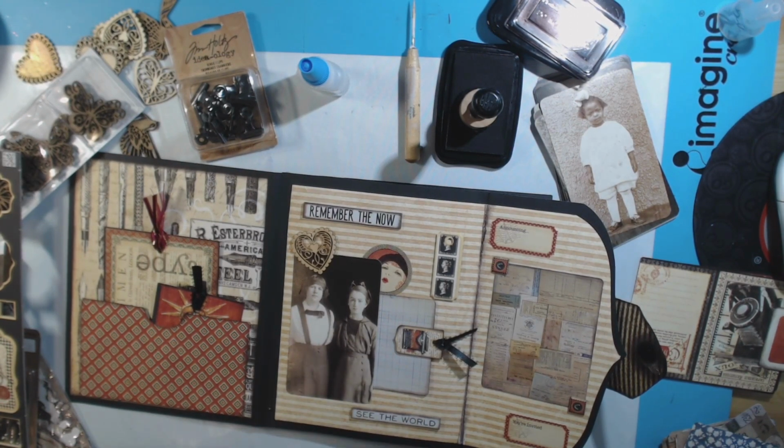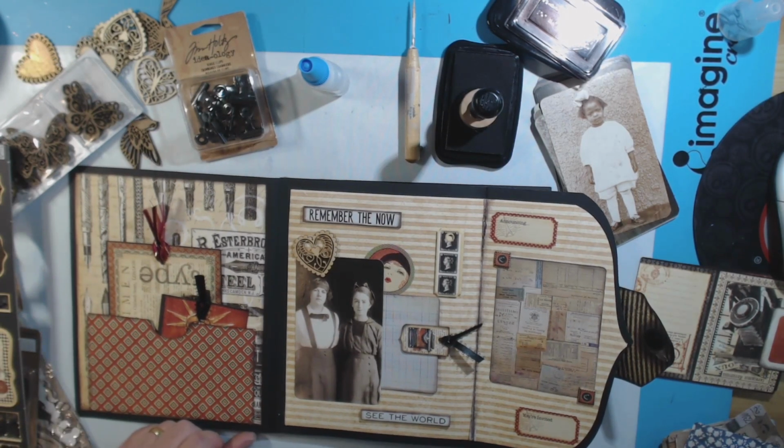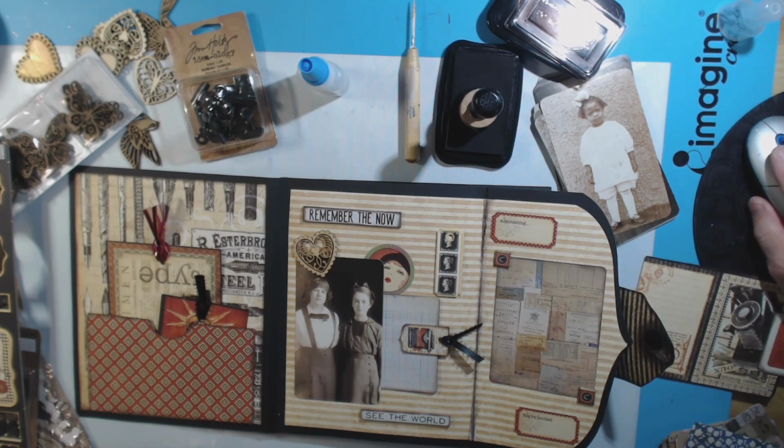Okay, that's looking pretty good. And that was relatively quick. But I'm not going to make you sit and watch me decorate every one of the pages in this album. I'll come back when I have them done and I'll leaf through it with you.